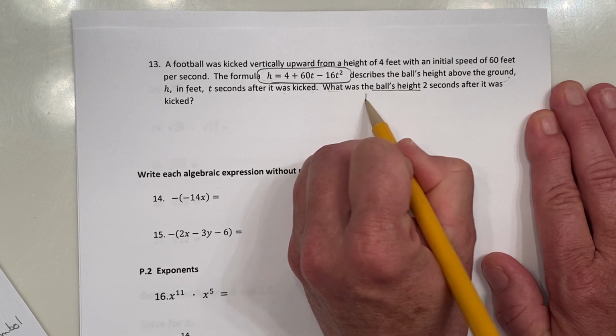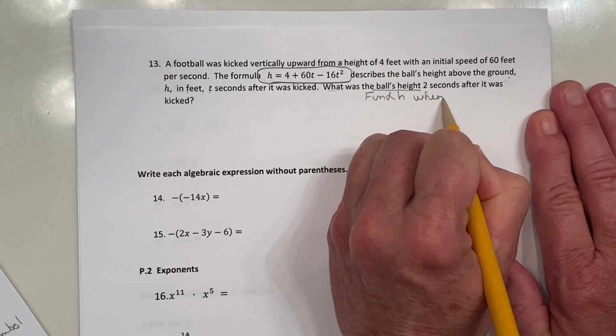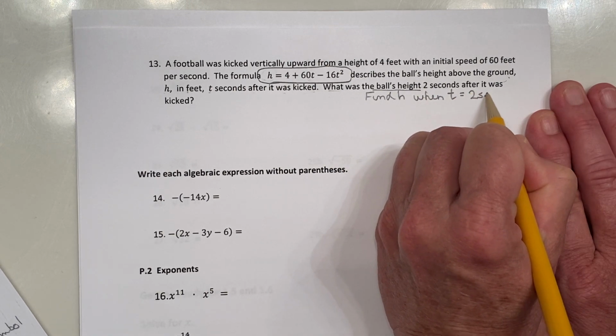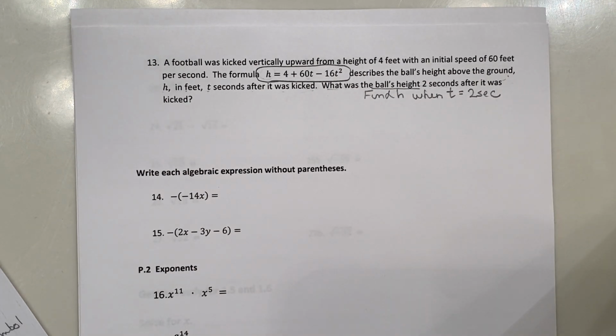So we're finding h when 2 seconds has passed, when time is 2 seconds. So intuitively, I'm hoping you're thinking, oh, I'm going to plug in 2 for all the t values and compute the height.